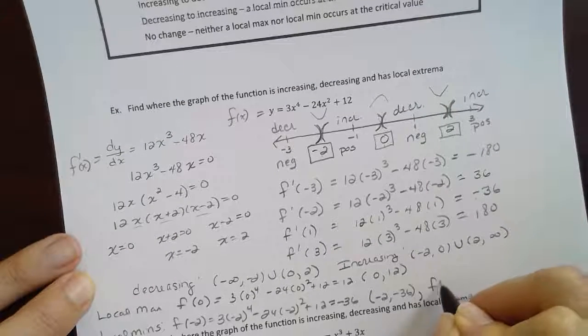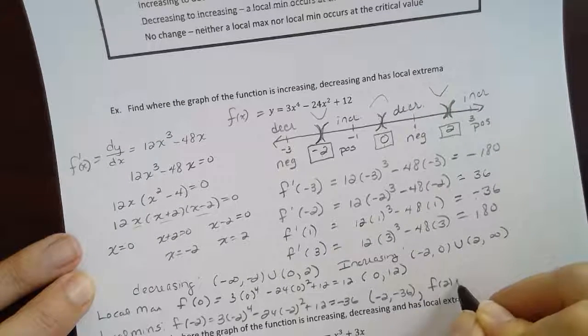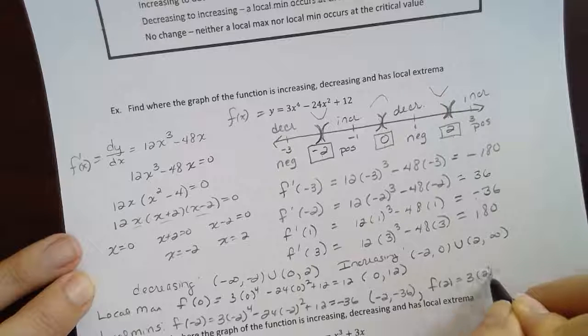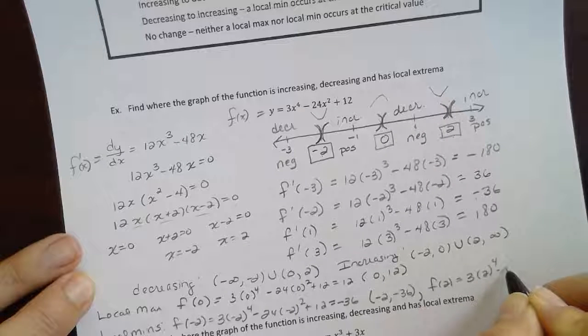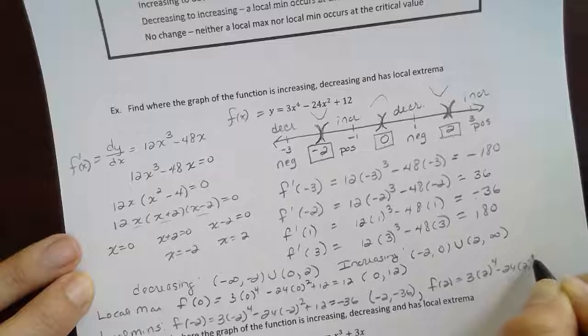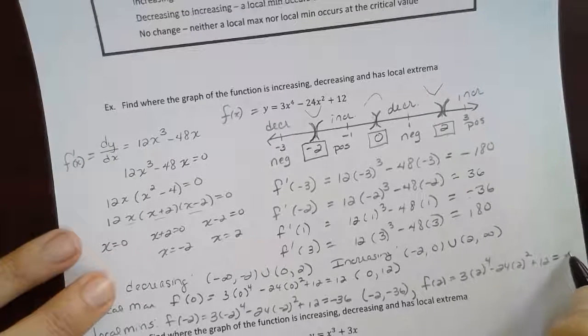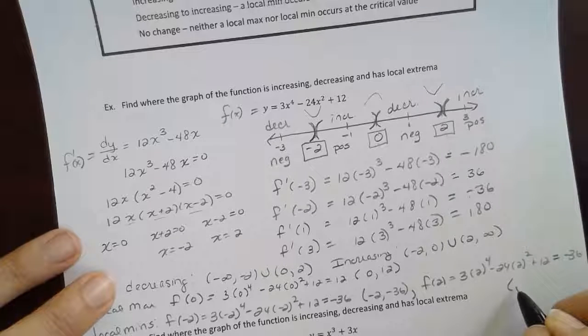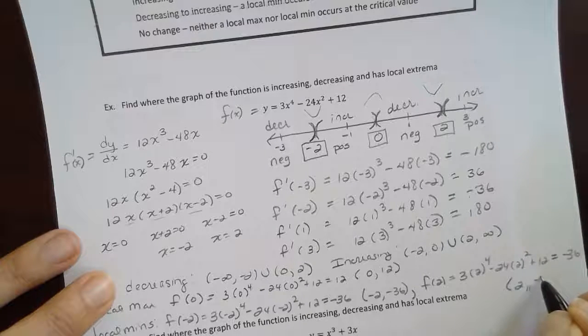And f of positive 2 will be equal to 3 times 2 to the 4th minus 24 times 2 squared plus 12, which is also negative 36. We'll have another local min at (2, -36).